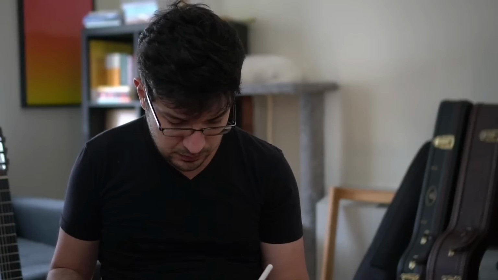So f of x equals x squared is not surjective if you think of it as from the reals to the reals, but it is surjective if you're considering it as the reals to the positive real numbers. This one is onto, the other one is not.